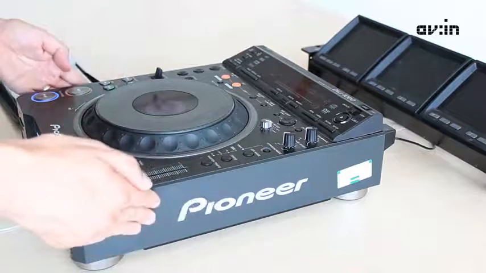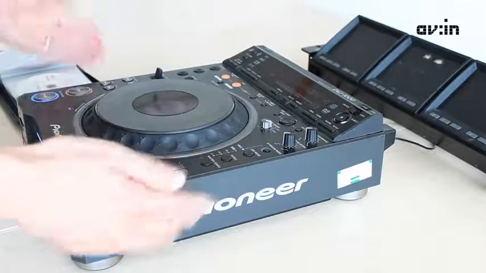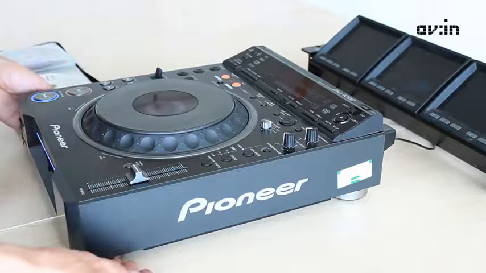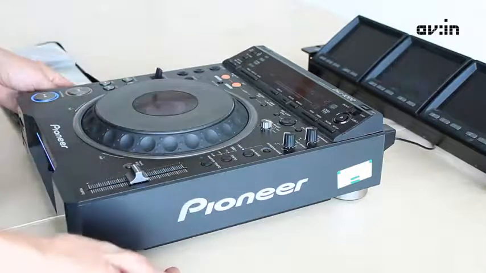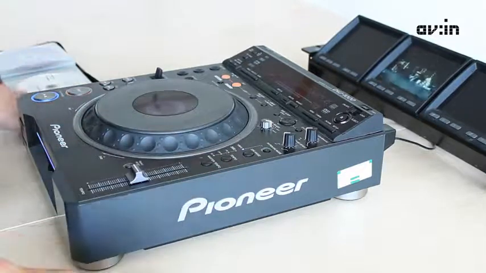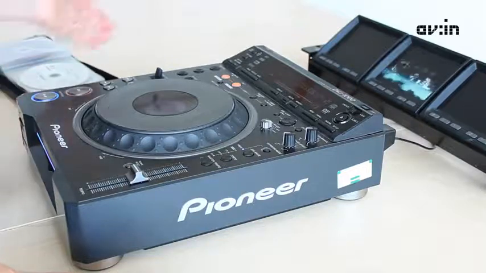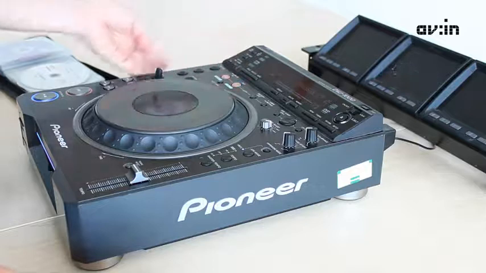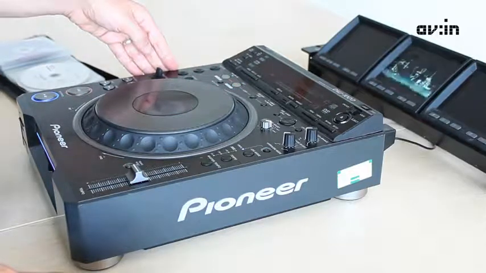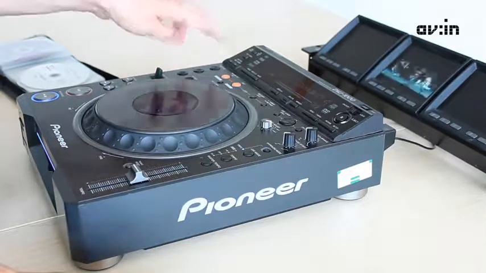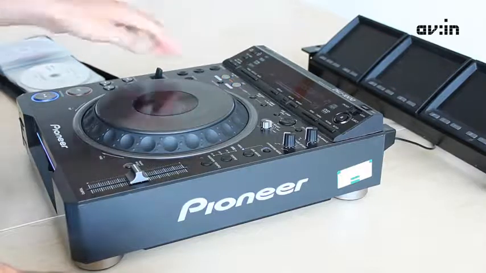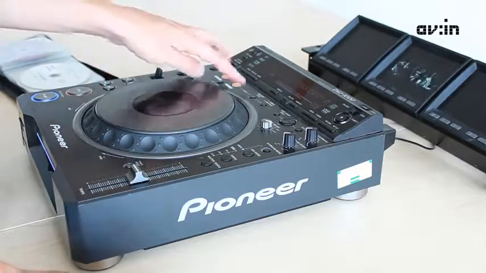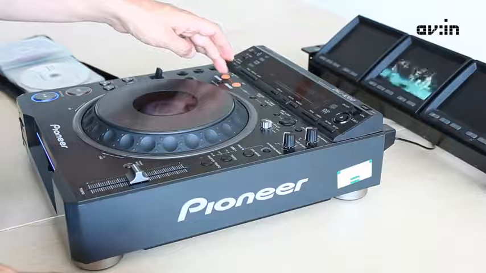Now this is just a playback machine. It doesn't have any onboard effects, but it has a lot of ways where you can play back the content. You can cue it. You can do some real-time cue in and out, and that will just play the frames in between your clicks.